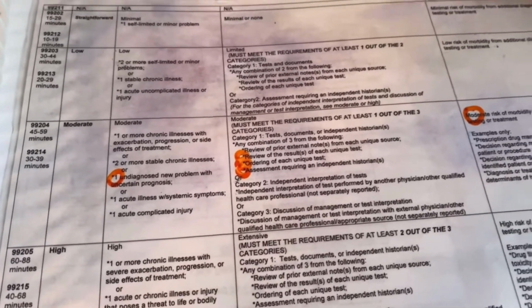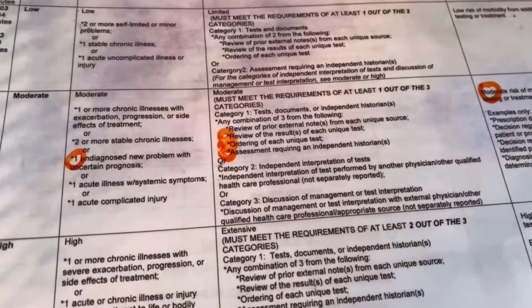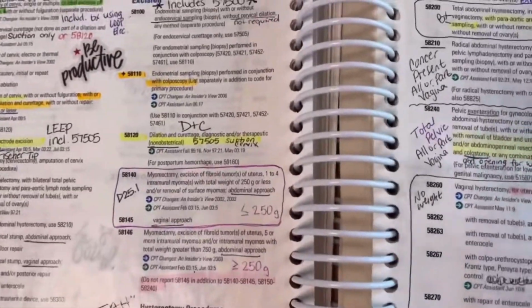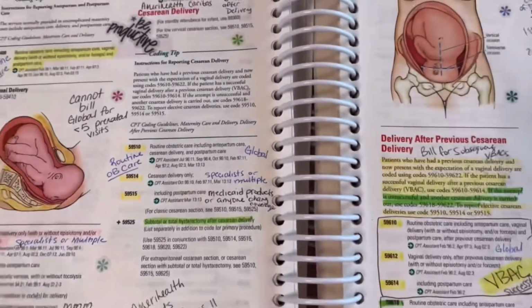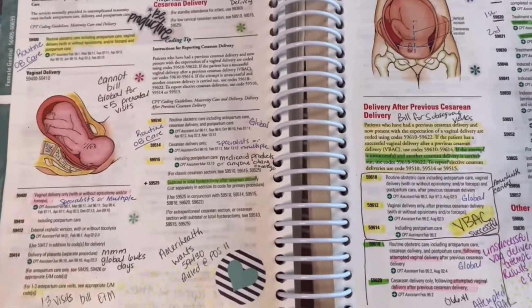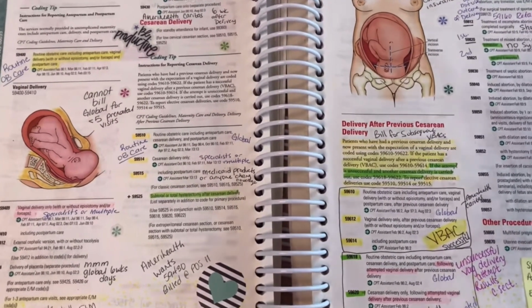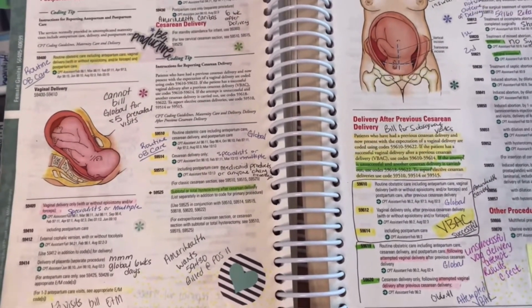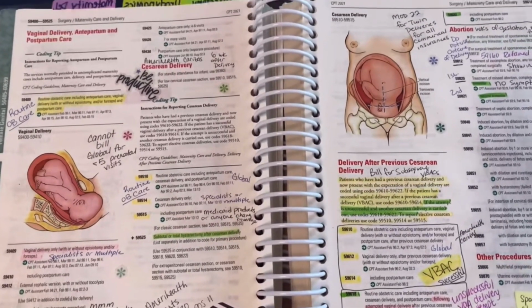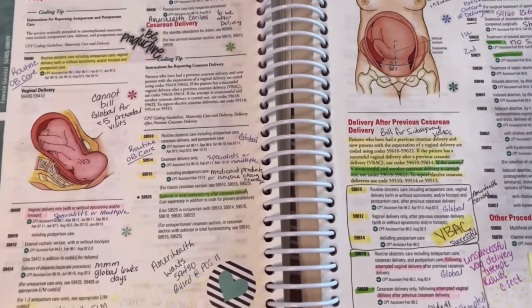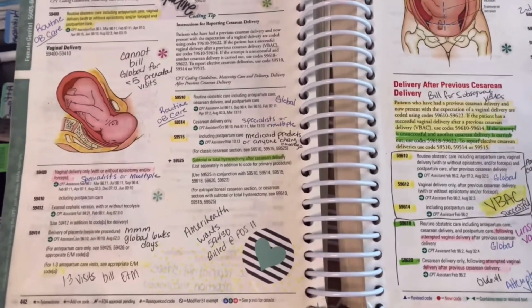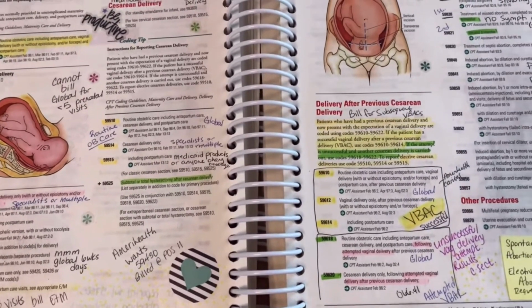And right now I'm just reviewing some vaginal deliveries, and that section I have right here. But I feel like we always go over vaginal deliveries, so I know I went over some vaginal deliveries in my last one, so I'm not going to go over them again. But this is the section that I would be in, or I will be in, as I review these deliveries.